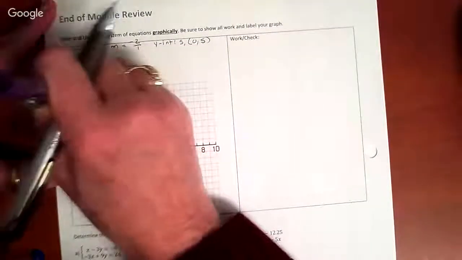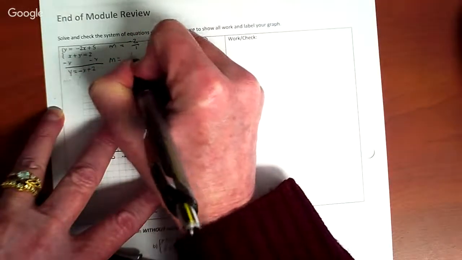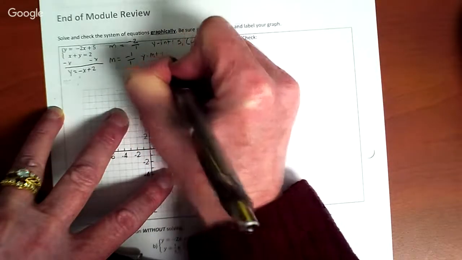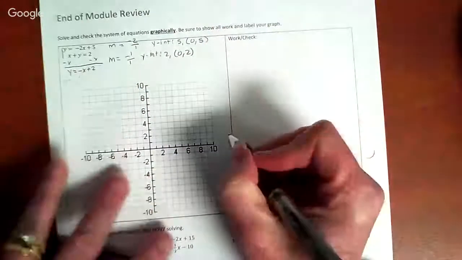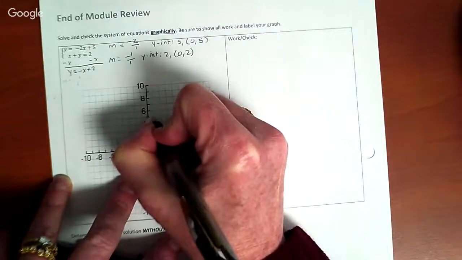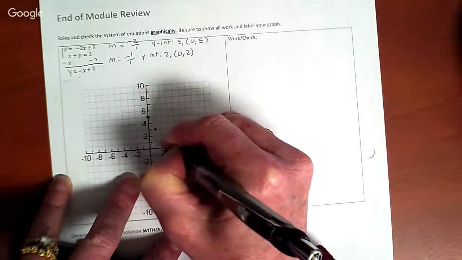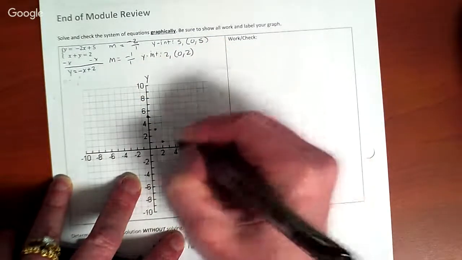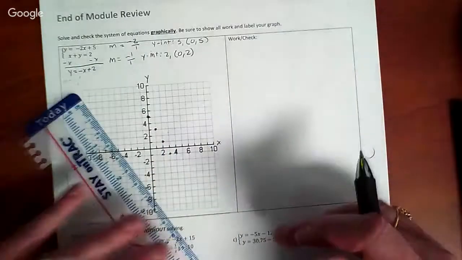I'm going to change this and put it over here. There's no point in making everything scrunched up. So my slope then for that one would be -1/1, and my y-intercept would be 2, or (0, 2). So putting them in, I've got 5, and I have -2, so down 2/1, down 2/1, labeling my y and x axes.